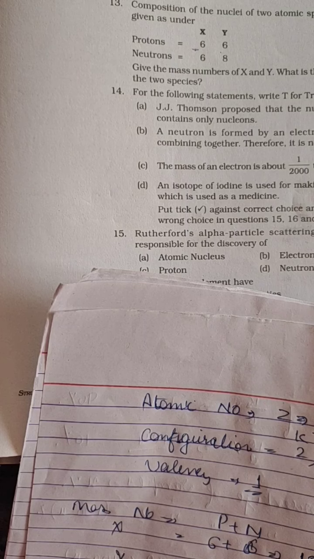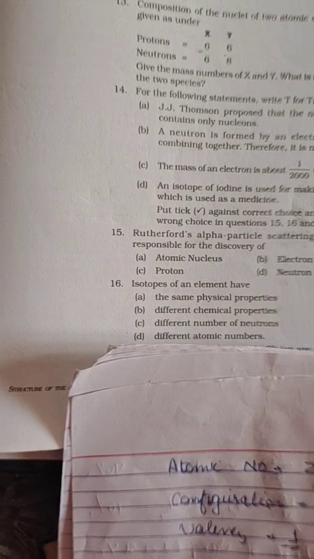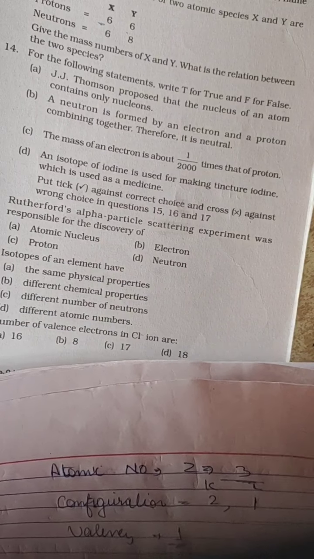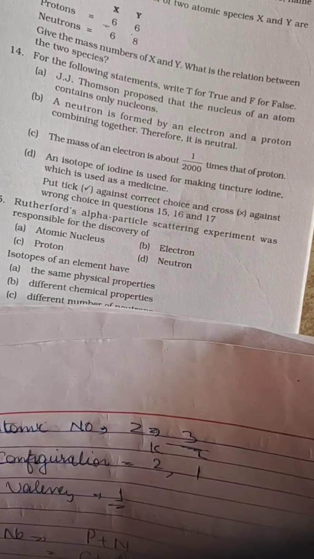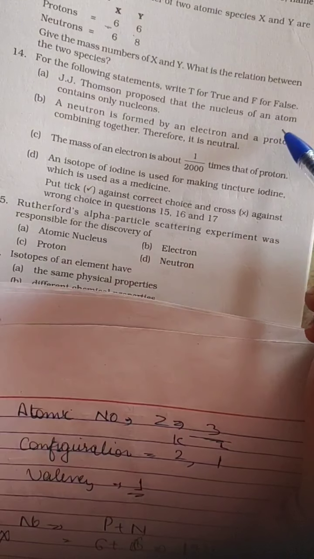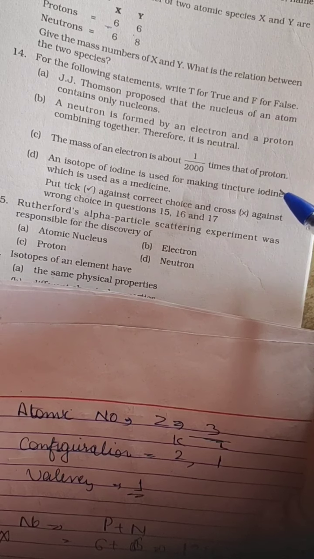The mass of an electron is about 1/2000 times that of a proton. It's true. Then the next one: an isotope of iodine is used for making tincture of iodine. Which is false. So this is false, this is true, and this is false.